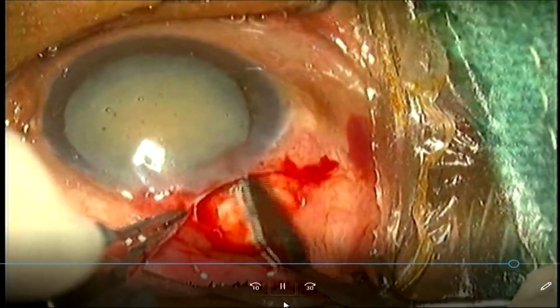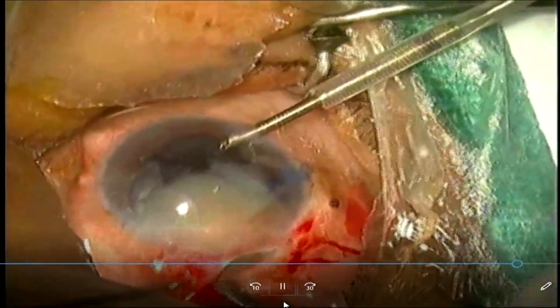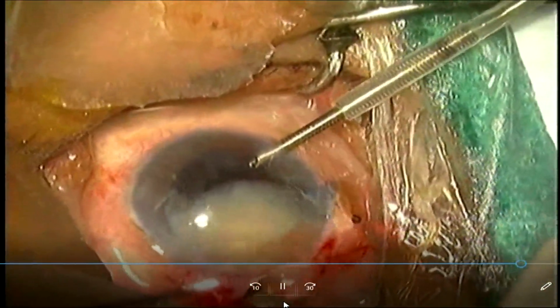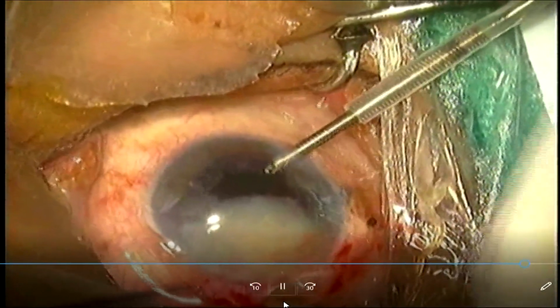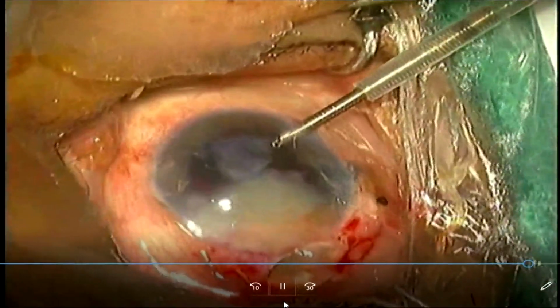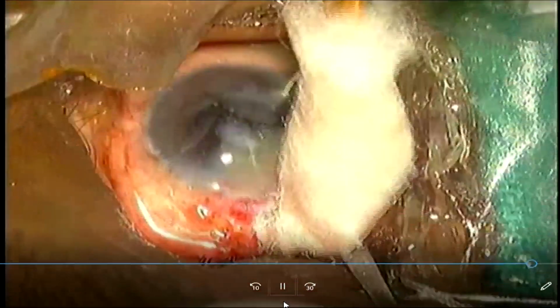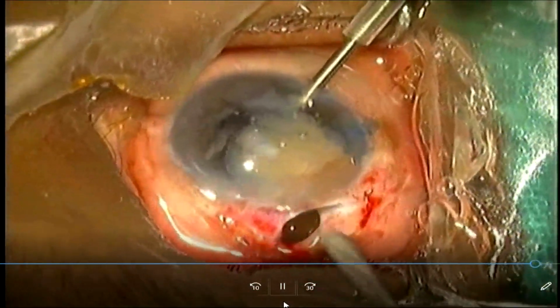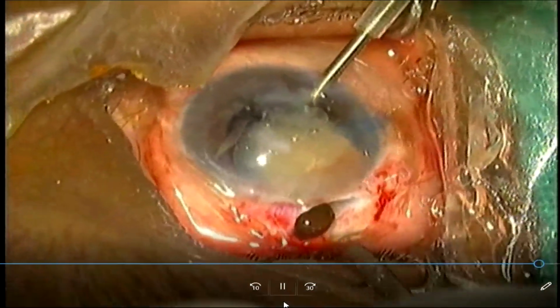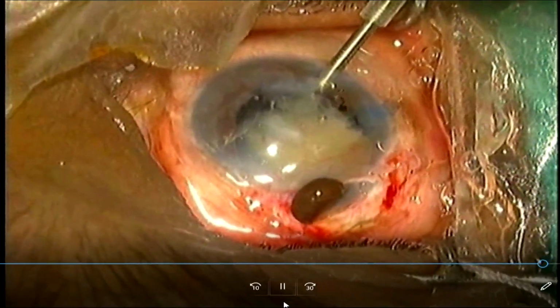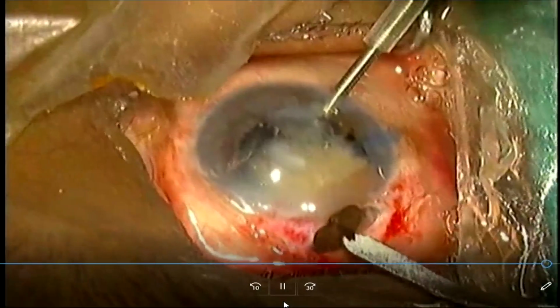Now this is another case where again there is a premature entry, and as the nucleus comes, the iris has a tendency to get incarcerated beneath the nucleus. So if your nucleus is not progressing and you have a doubt that there is a premature entry, then don't try. This is what you should not do.